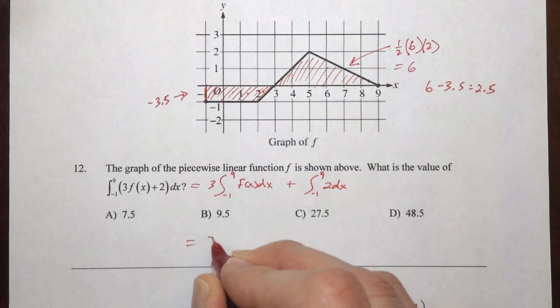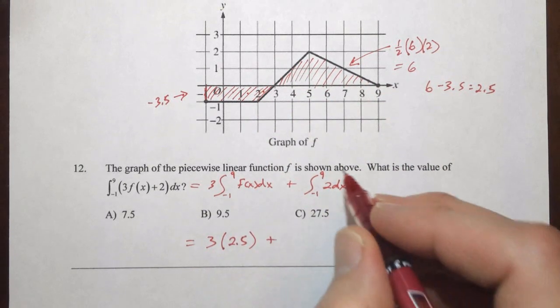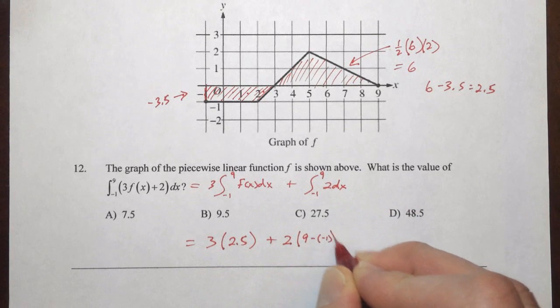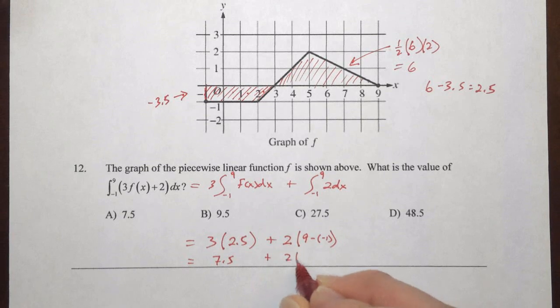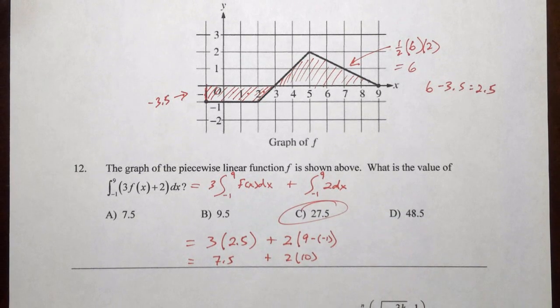So we have 3 times 2.5 plus, and then just like in the previous problem, this will be 2 times 9 minus -1. So we have 7.5 plus 2 times 10, that's 20, so we want 27.5.